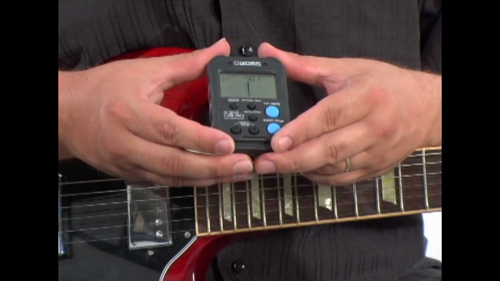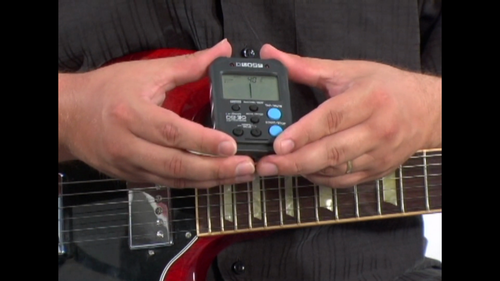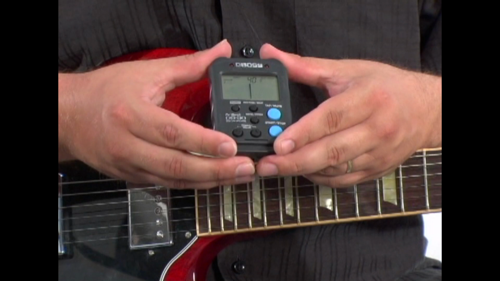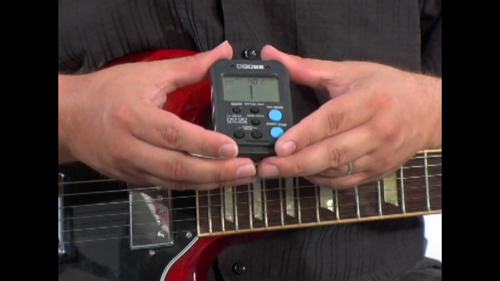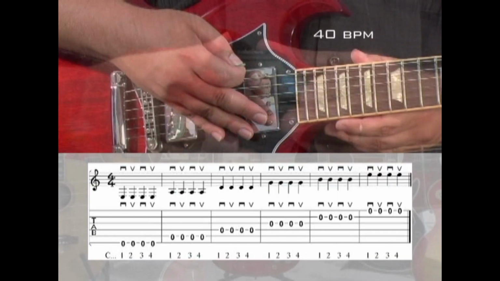A quarter note receives 1 beat. The count is 1, 2, 3, 4, 1, 2, 3, 4. It's also written below the piece of music on your screen. Use alternate picking strokes starting with the downstroke. Let's begin.